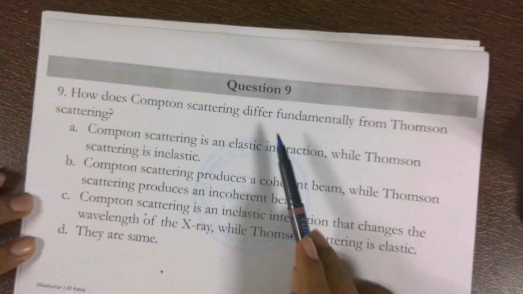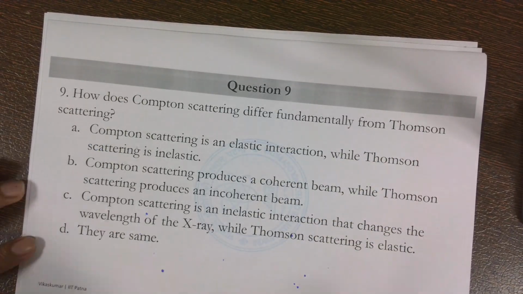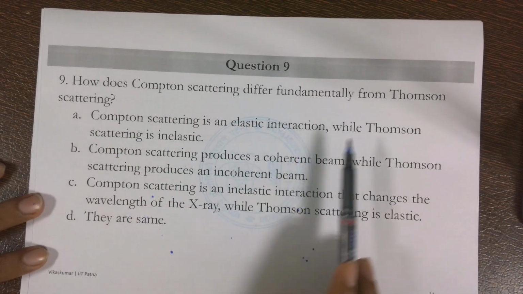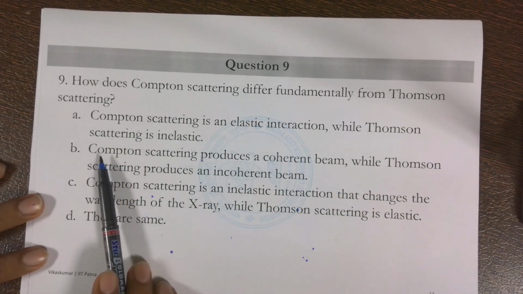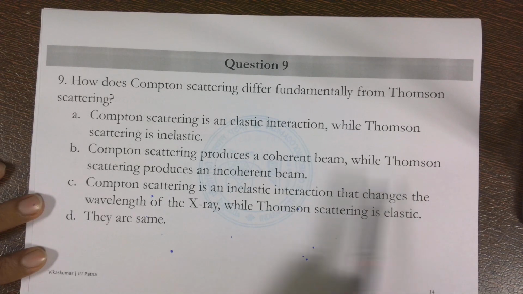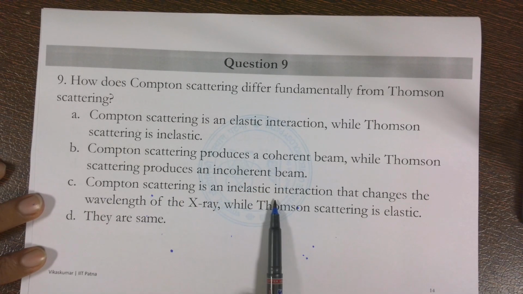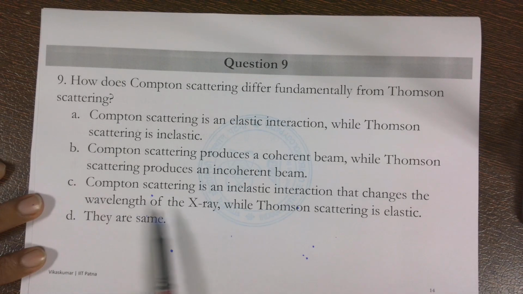How does Compton scattering differ fundamentally from the Thomson scattering? Compton scattering is an interaction while Thomson is an inelastic. Compton scattering produces a coherent beam while Thomson produces a coherent beam. Compton scattering is an inelastic interaction that changes the wavelength of the X-ray while Thomson's is elastic.